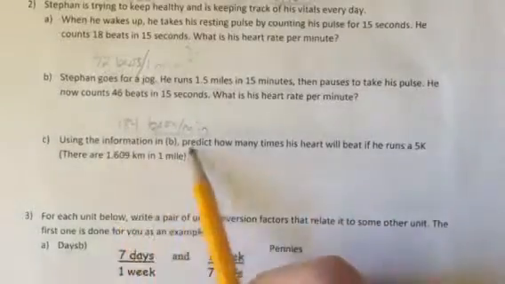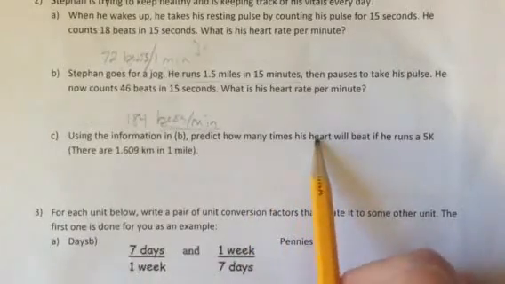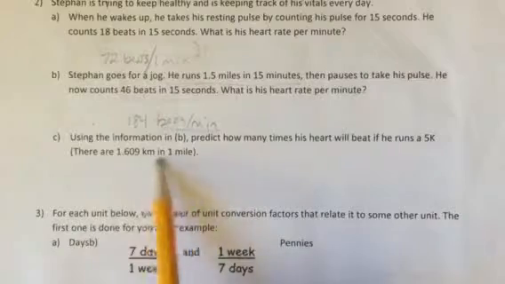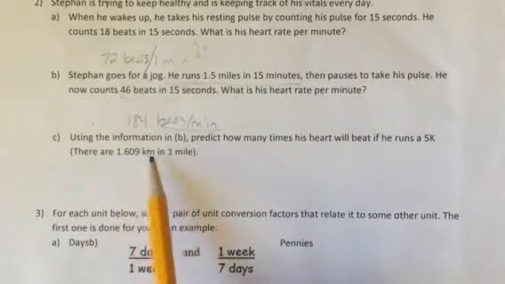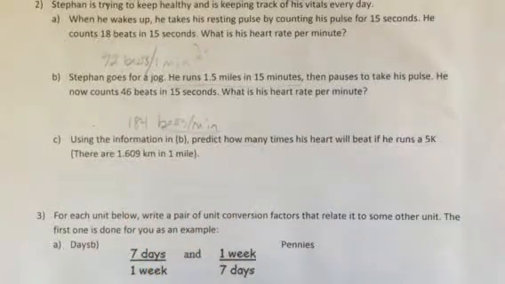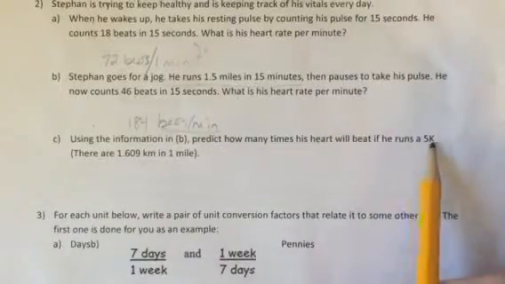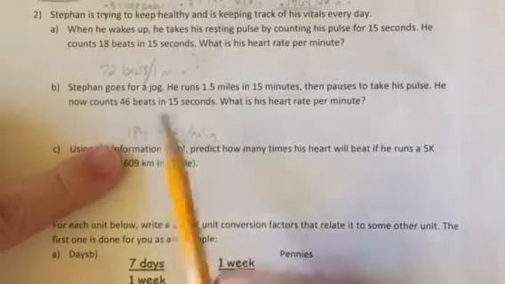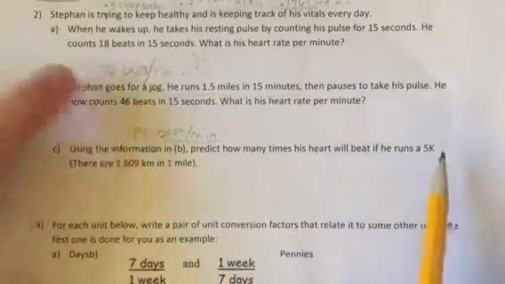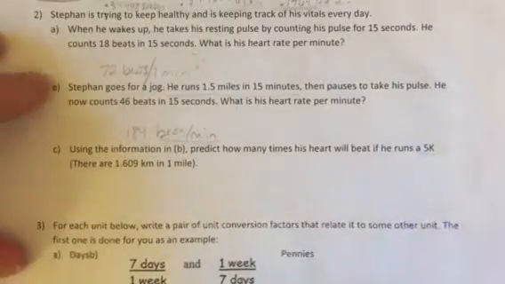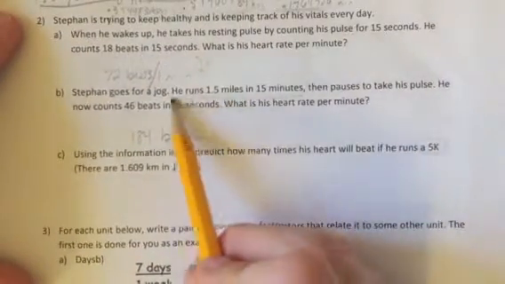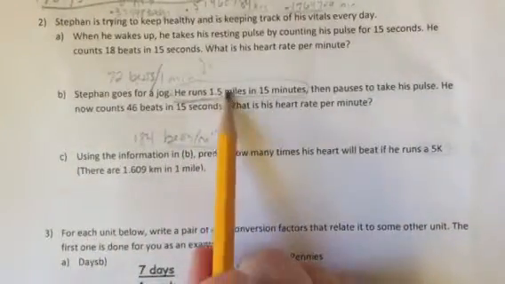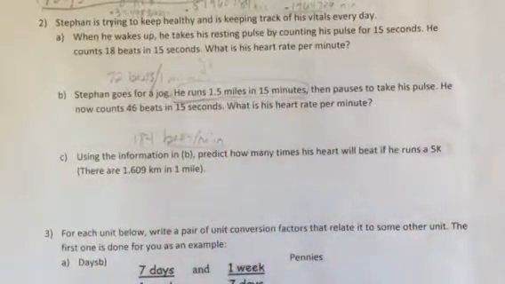So the last question, using the information in B, predict how many times his heart will beat if he runs a 5K. And they give you some conversion information. There are 1.609 kilometers in a mile. So the plan here is, we know his heart rate, so we know how many times his heart beats in a minute, but we don't know how many minutes it's going to take him to run a 5K. We do know, though, his general rate of running. He generally runs 1.5 miles in 15 minutes.